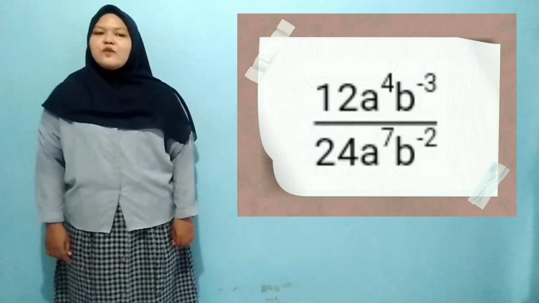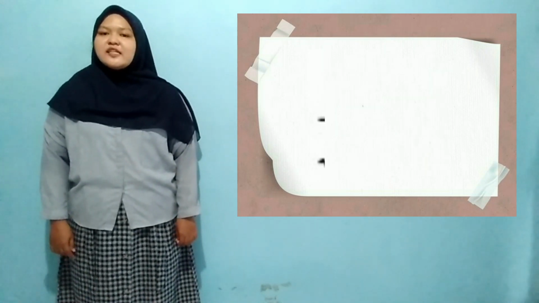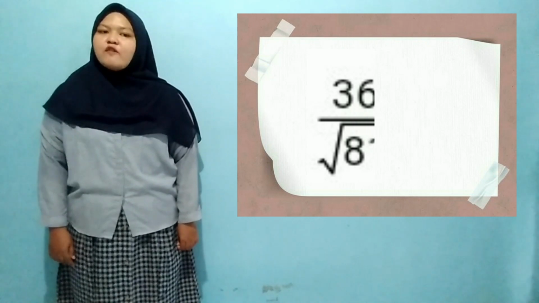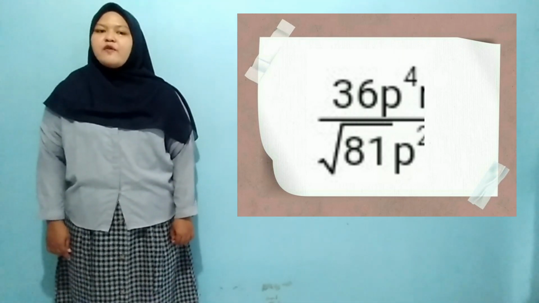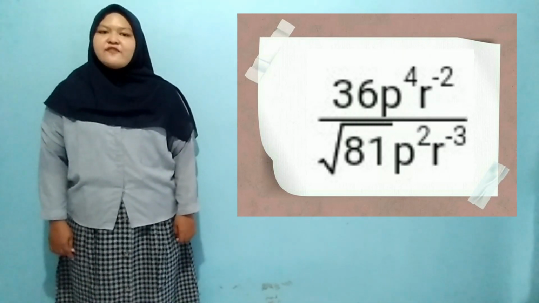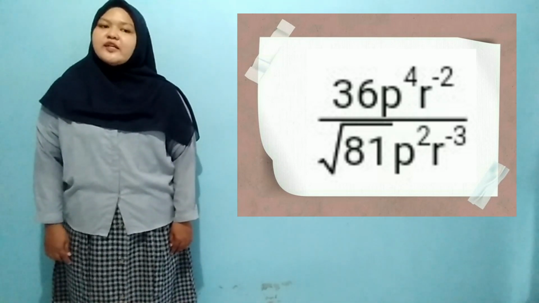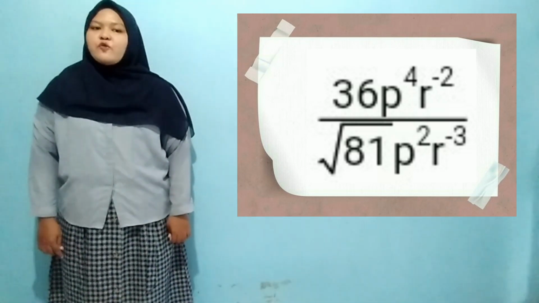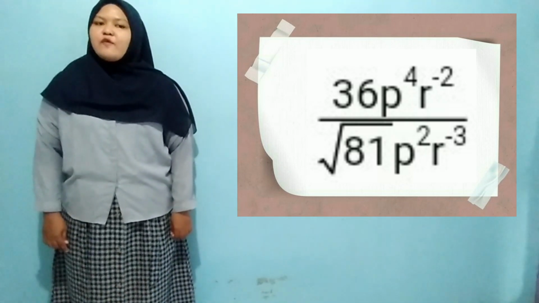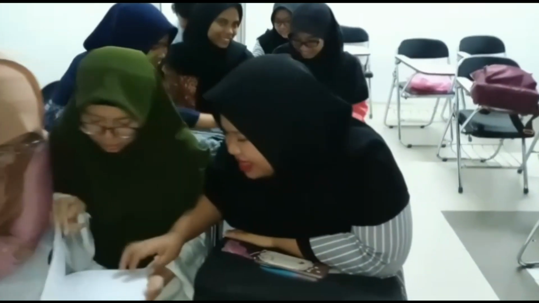And the question number 2: 36 times p to the power of 4 times r to the power of minus 2, divided by root 81 times p squared times r to the power of minus 3. After finishing the worksheet, one representative of the study group must present the answer. Please do the assignment.